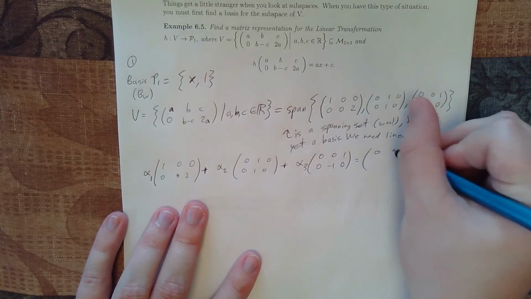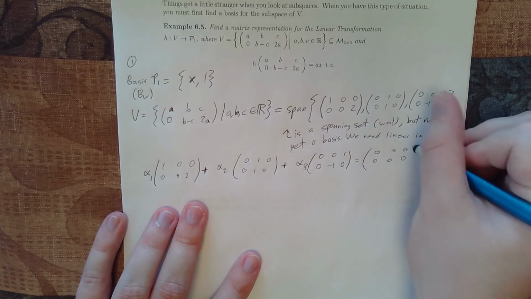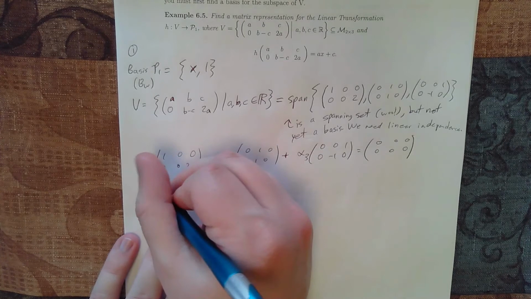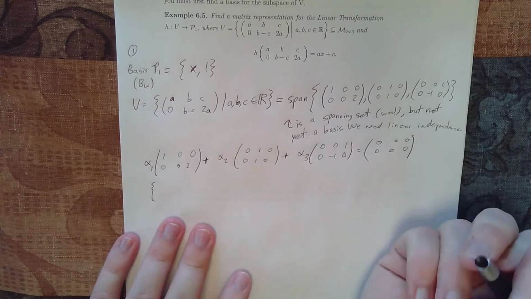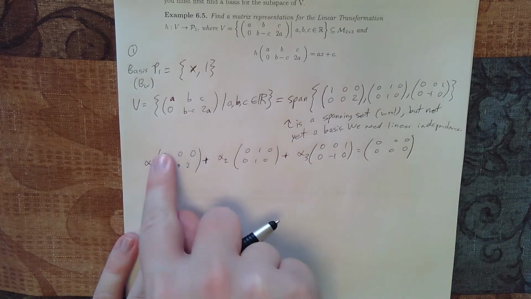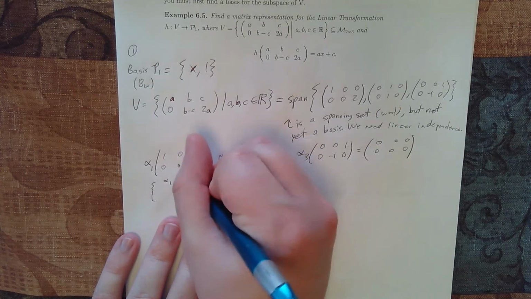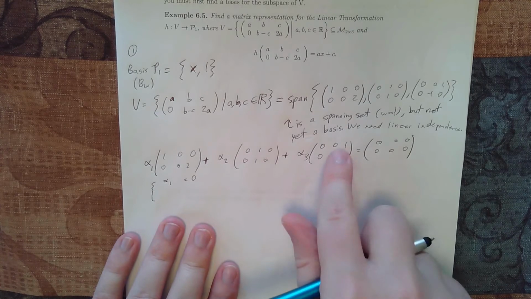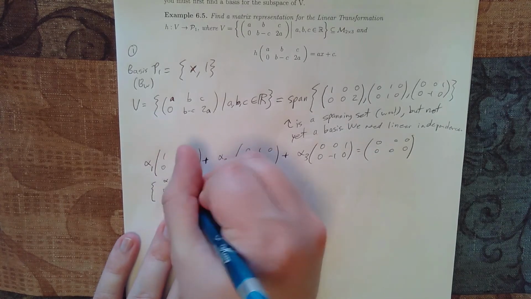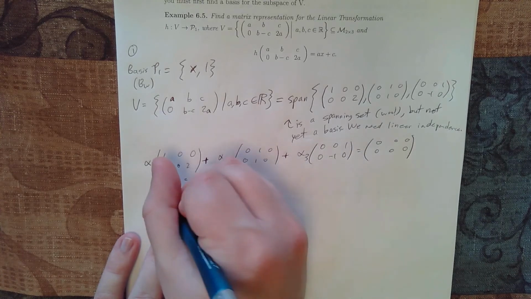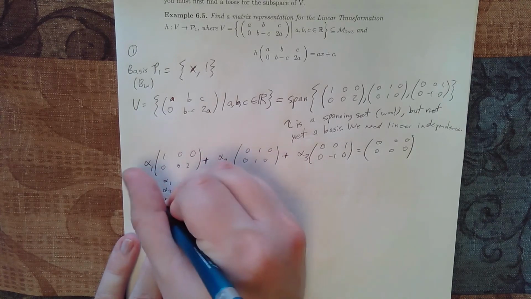And we want to set it equal to the 0 vector. We want to make sure, for linear independence, that we have exactly one solution to this problem. So let's figure out what our system of equations is going to be. We'll start with the top left entries, so we get that alpha 1 equals 0. Top middle entries tell us that alpha 2 equals 0. Top right entries tell us that alpha 3 equals 0.